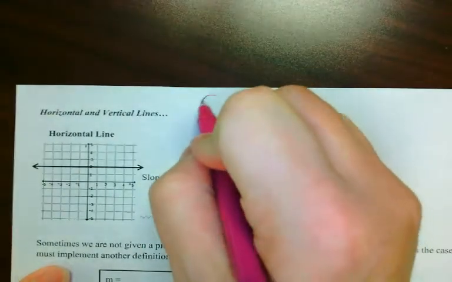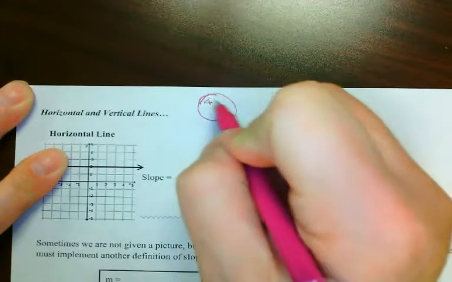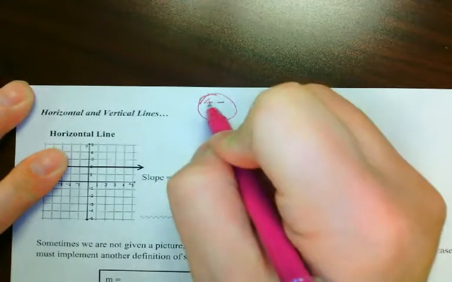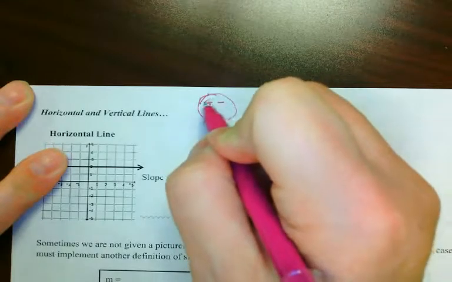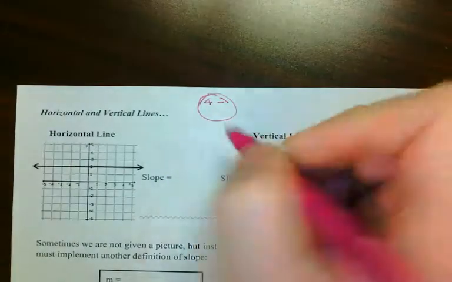So remember when we talk about Slope Guy, if we kind of draw his face really quickly here, we have our two eyes. If it's positive for one eye, it's going up, it's increasing. If I have a negative eye, it's going down.